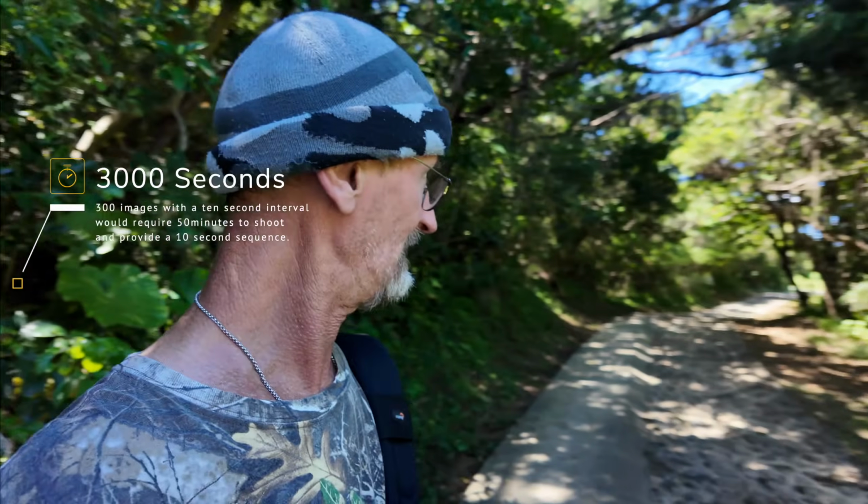Okay, so when you take 300 images over a period of time, depending on the interval, let's say 10 seconds to keep it all whole: 30 frames a second for 10 seconds is 300 images, with a 10-second interval between each image, 3,000 seconds, in order to create that same 10 seconds of video. So 3,000 seconds, whatever that equates to in minutes, I'll put it up on the screen. I haven't got it off the top of my head.